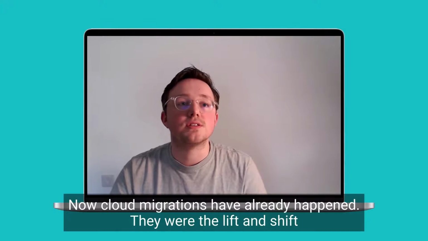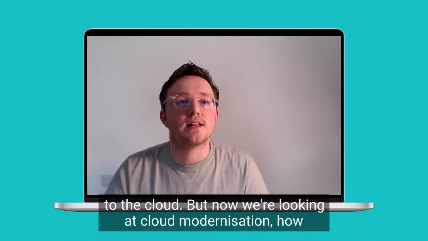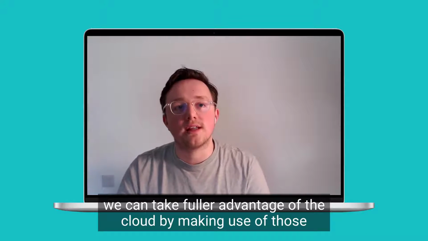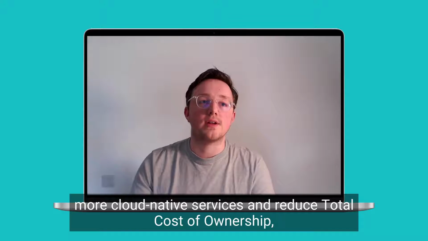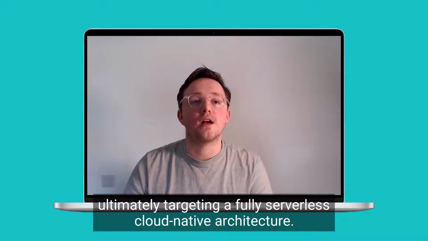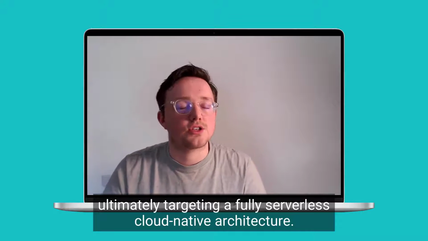Now, cloud migrations have already happened. They were the lift and shifts to the cloud. But now we're looking at cloud modernization, how we can take fuller advantage of the cloud by making use of those more cloud native services and reduce total cost of ownership, ultimately targeting a fully serverless cloud native architecture.